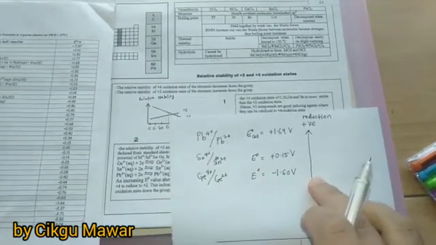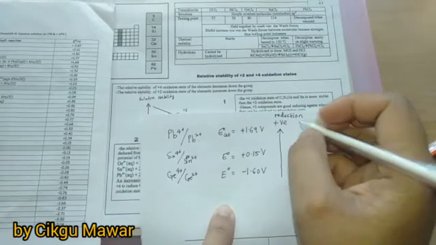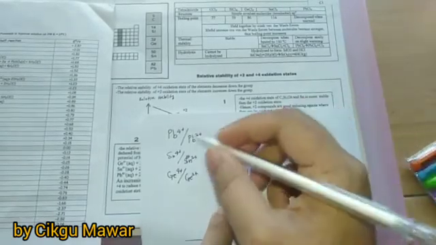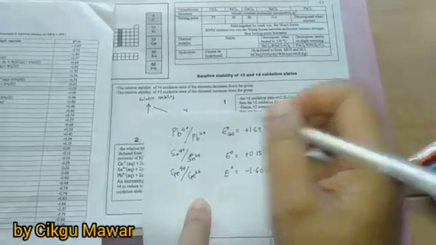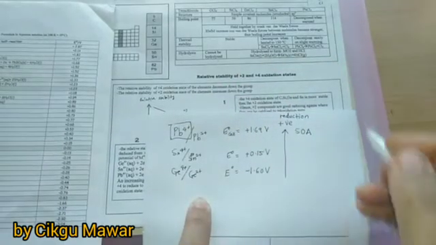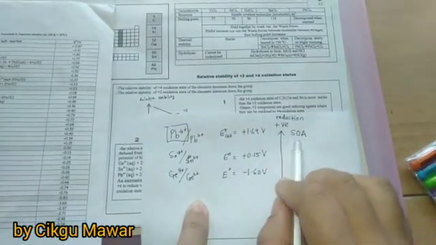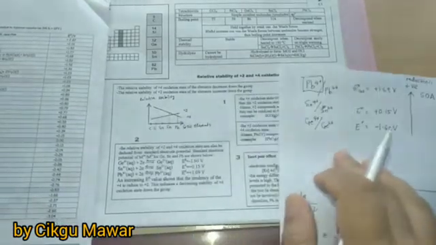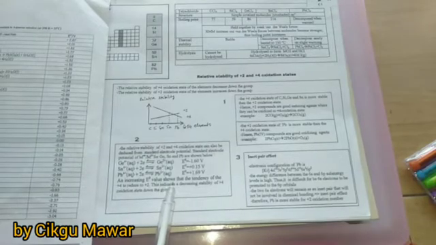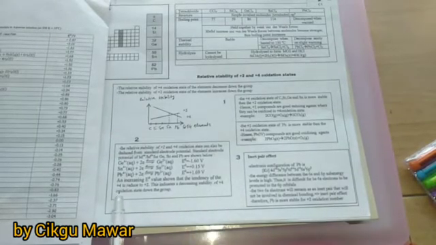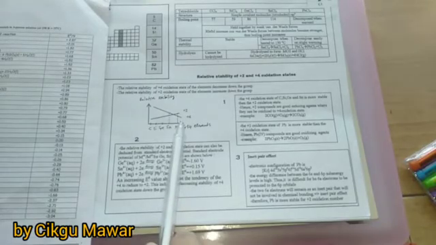At the same time, it is a stronger oxidizing agent. So from our notes, an increasing E naught value shows the tendency of positive 4 to reduce to positive 2. This indicates a decreasing stability of the positive 4 oxidation state down the group.